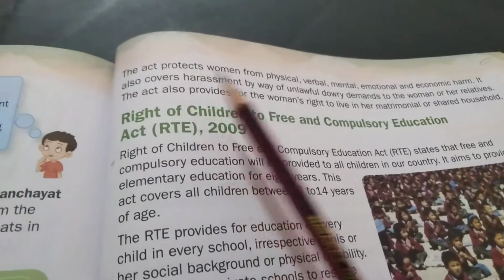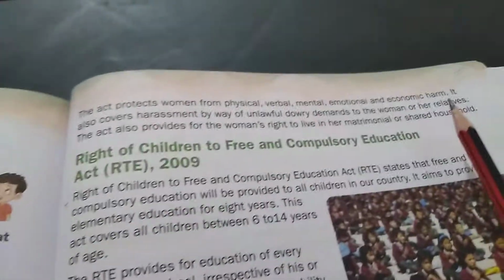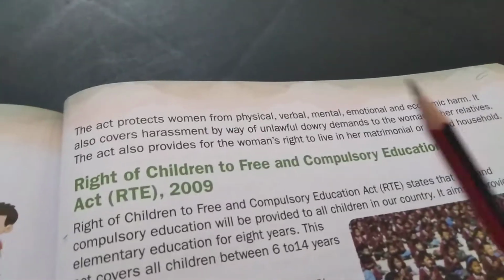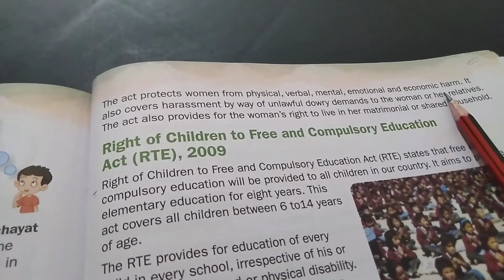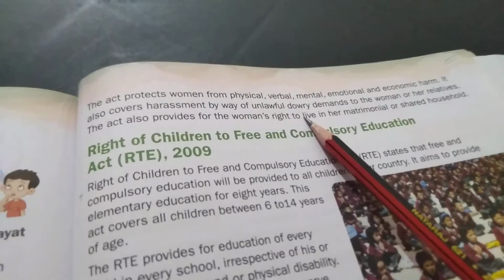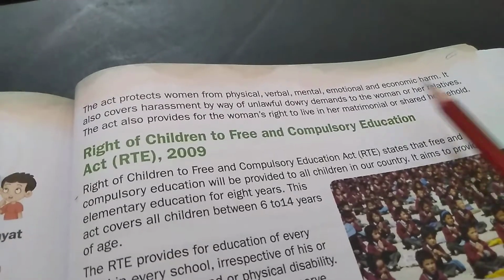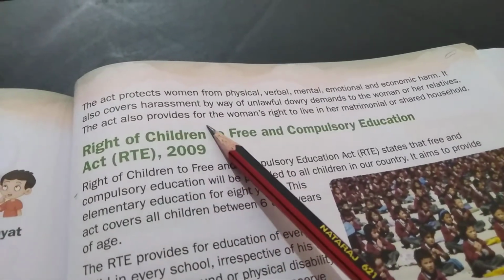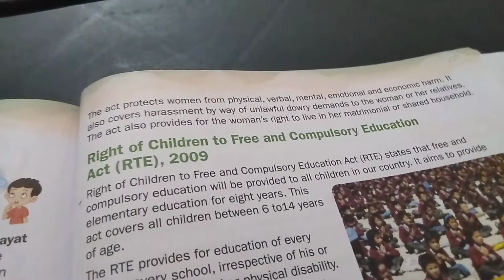The Act protects women from physical, verbal, mental, emotional and economic harm. It also covers harassment by way of unlawful dowry demands to the woman or her relatives. The Act also provides for the woman's right to live in her matrimonial or shared household.